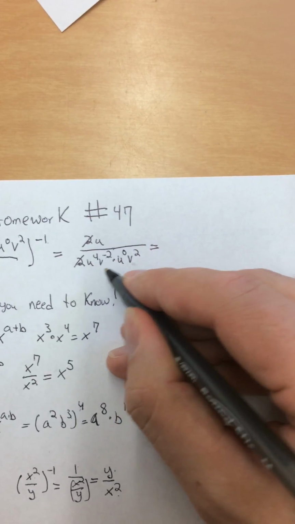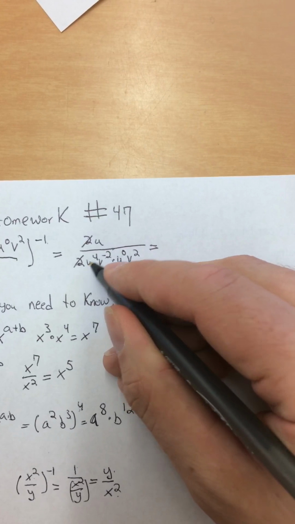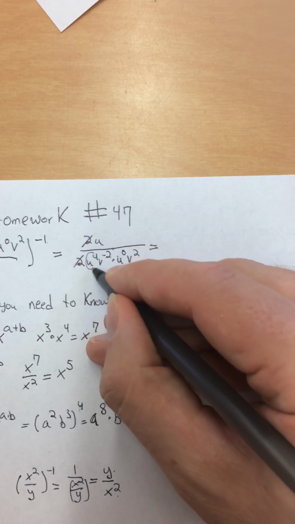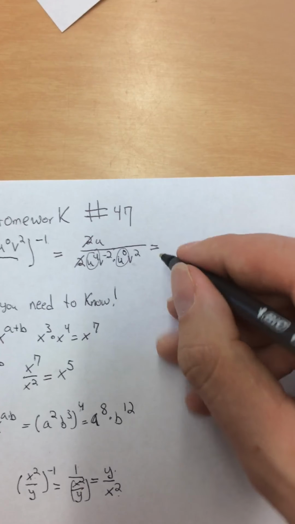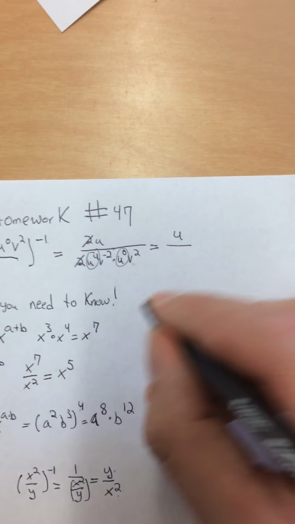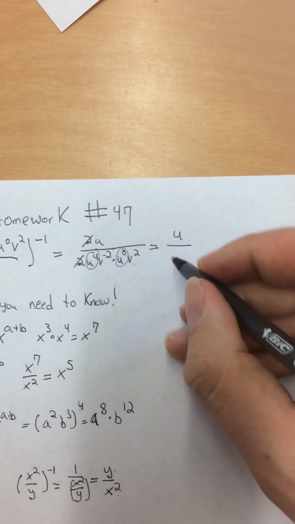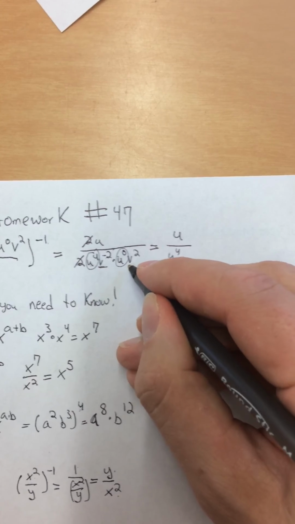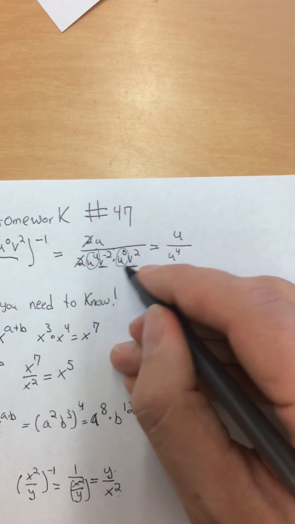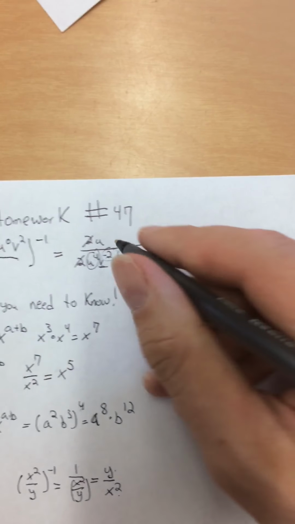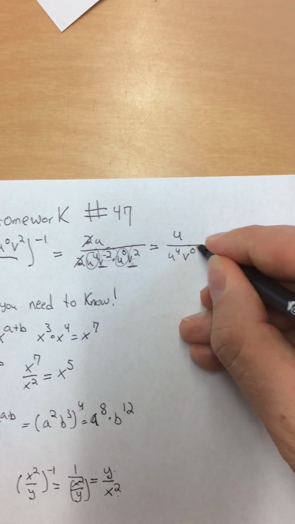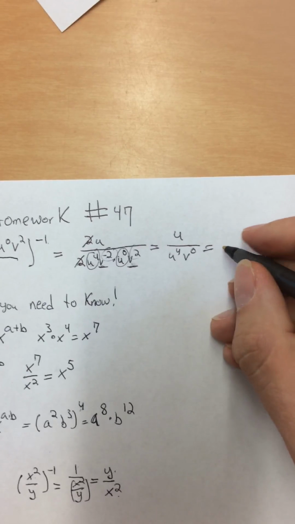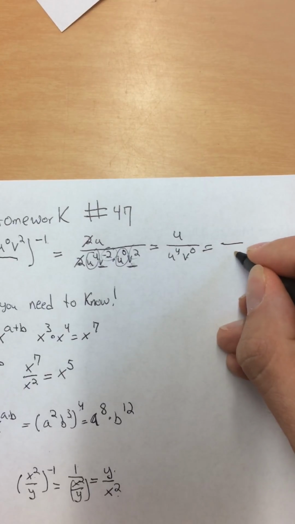The next thing I'll notice is in the denominator, we have this u to the fourth times u to the 0th. We can add because they're multiplying. So I'm going to leave the u alone on top for a second. And 4 plus 0 is 4. So u to the fourth. We also have v to the negative 2 times v squared. They're multiplying, so we can add their exponents, and we'll get v to the 0th. The next thing I'll notice is that anything to the 0th power is 1. So this v to the 0 is going to equal 1.